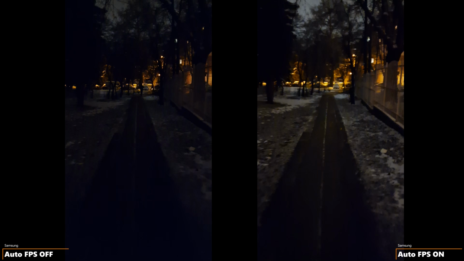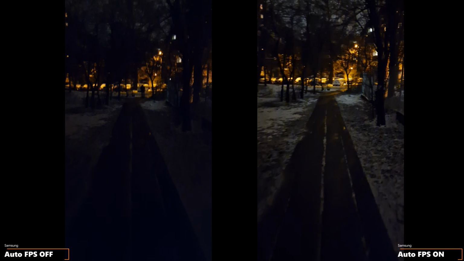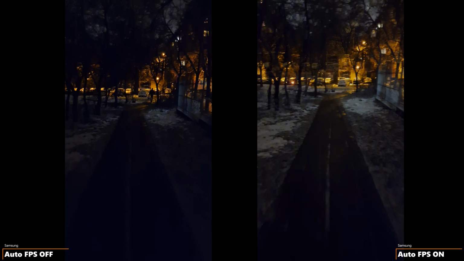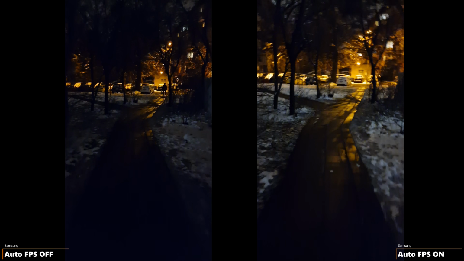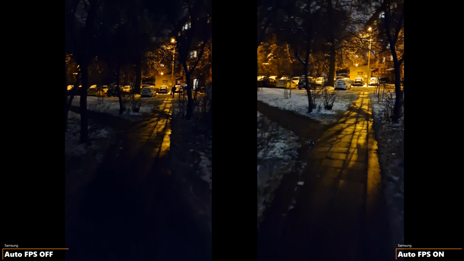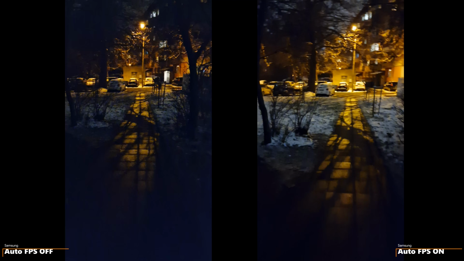This right now is the 4K 60 FPS video with the Auto FPS option turned on. Auto frames per second. Again, the idea really is that the phone will eventually slow down and reduce the number of frames per second, but in exchange for this, it is supposed to capture more light. And as you compare both videos, let me know in the comments what you think was better. Was this promise made by Samsung real, or was it another gimmicky thing?